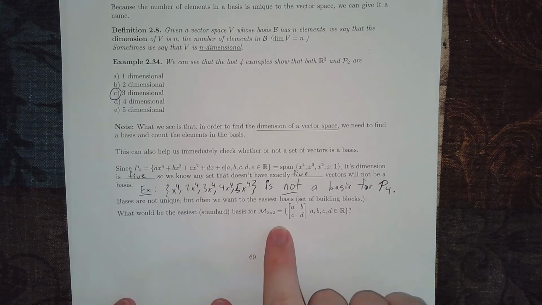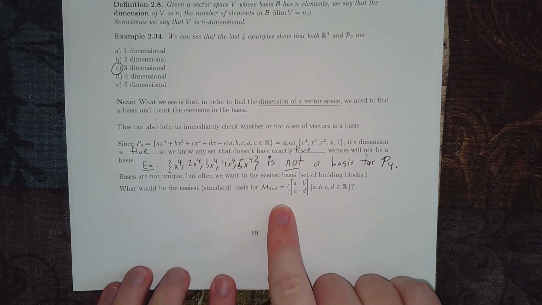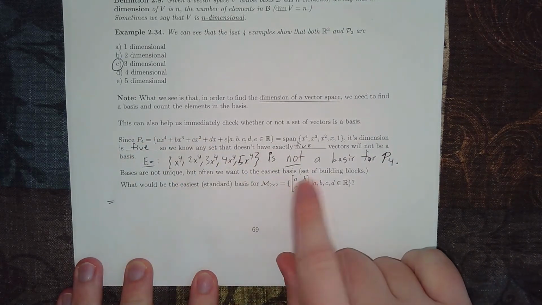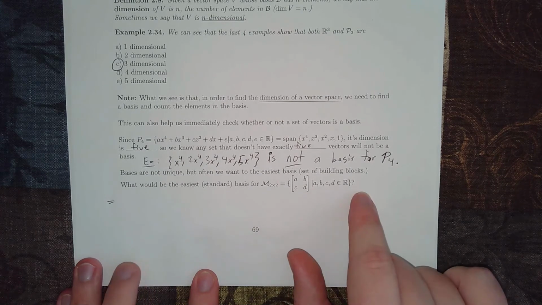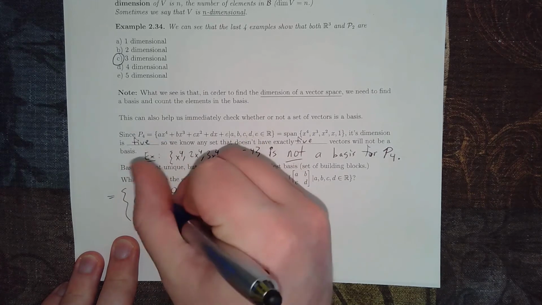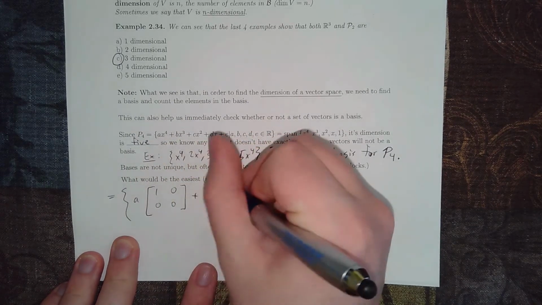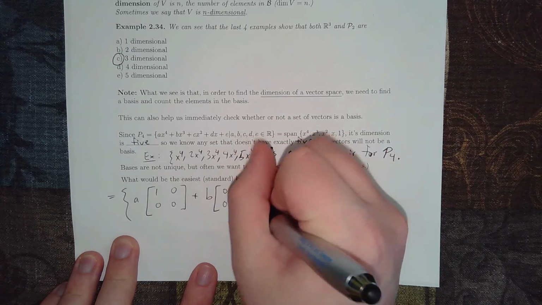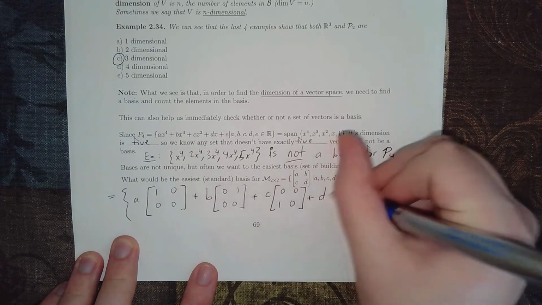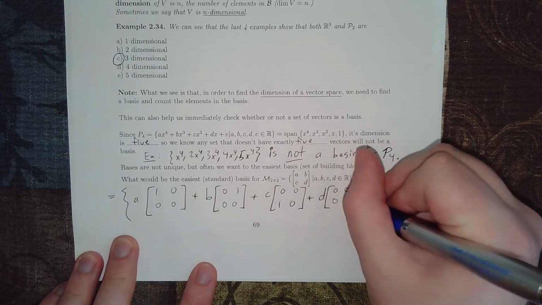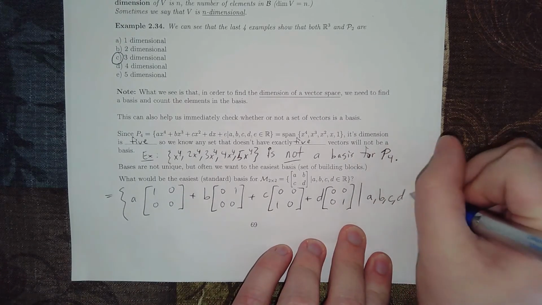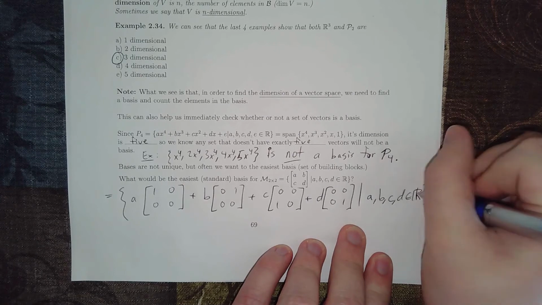So if we're looking at the standard basis for M2 by 2, if we use this definition, where we have the set of all A, B, C, D, such that A, B, C, and D are in the real numbers, this is just the set A times [1, 0, 0, 0] plus B times [0, 1, 0, 0] plus C times [0, 0, 1, 0] plus D times [0, 0, 0, 1], such that A, B, C, and D are elements of the real numbers.